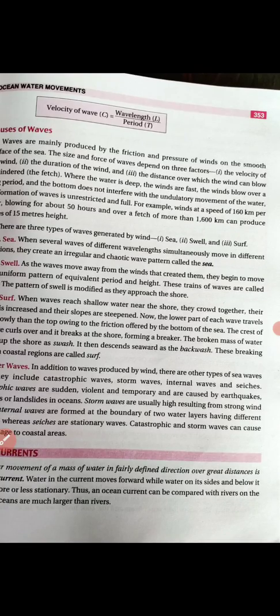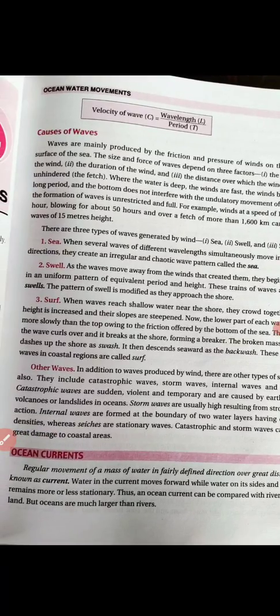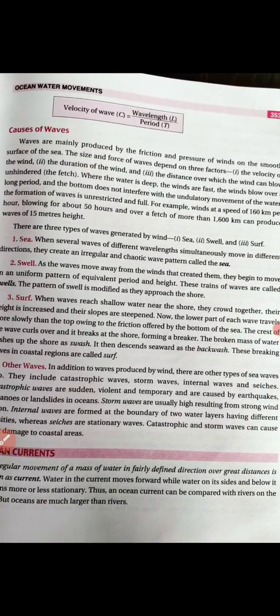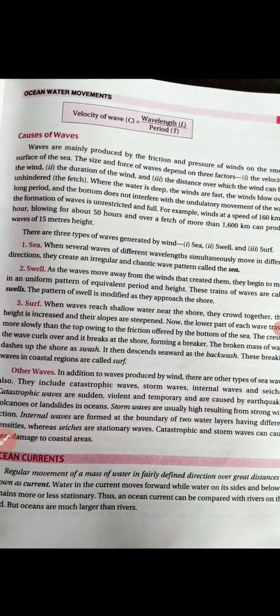Where the water is deep, the winds are fast. In the deep water the winds are fast and blow over a long period, and the bottom does not interfere with the undulatory movement of water. Winds blow over a long period. The formation of waves is unrestricted and full.